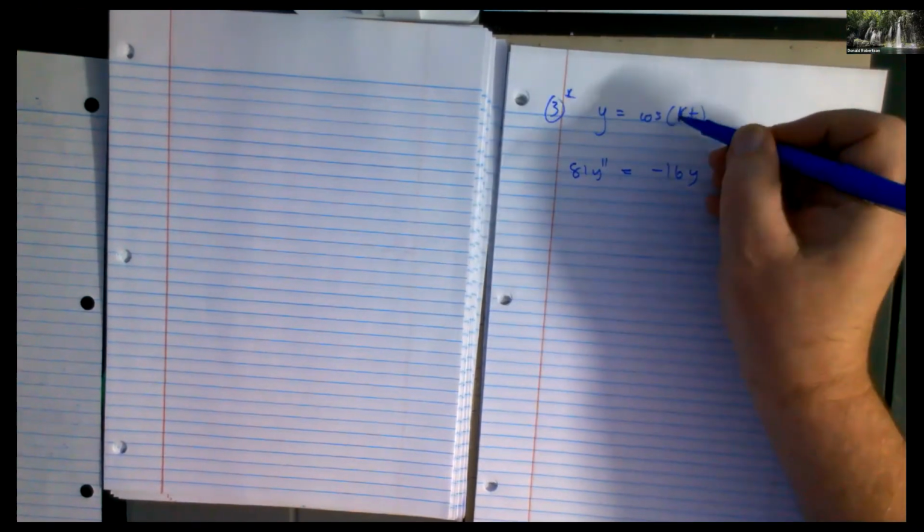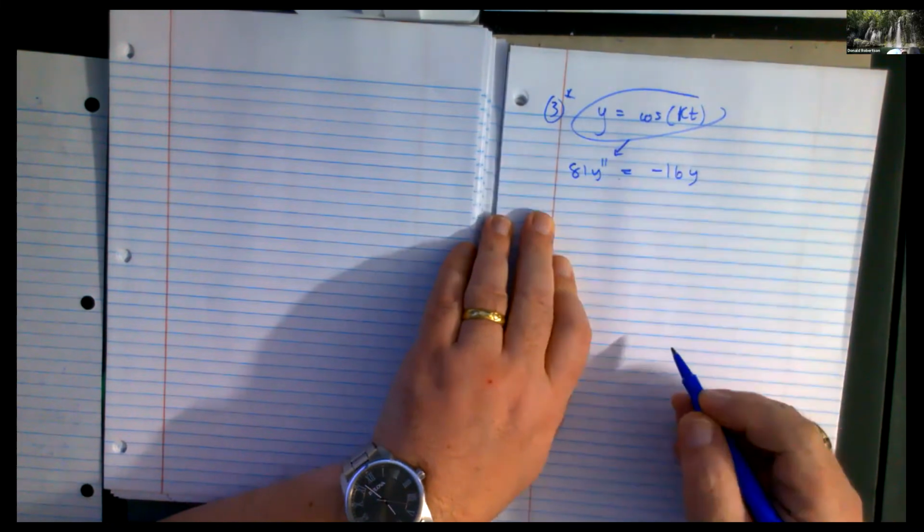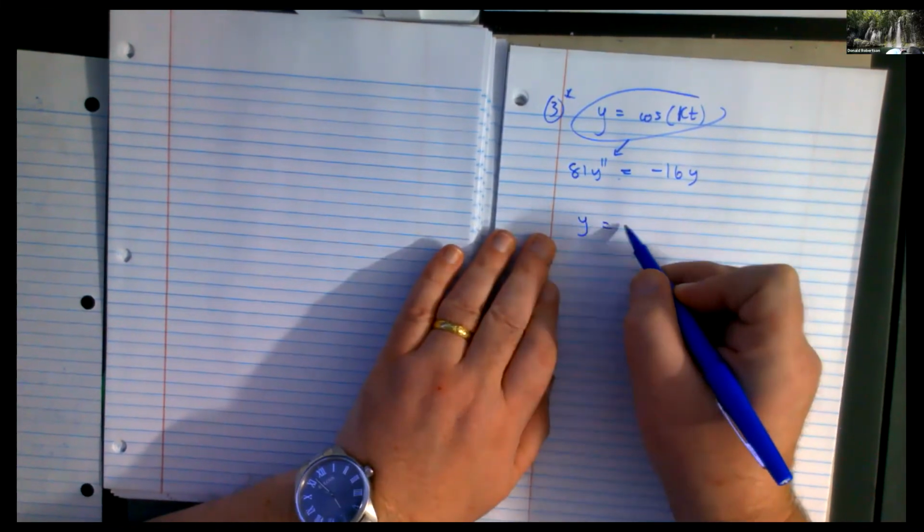So, will it work for every value of k in the universe? Will it only work when k is 1? Will it only work when k is maybe 2 or 3 numbers? Our job is to find out for what values of k this is a solution to that. Okay, so I'll start off with this fella.